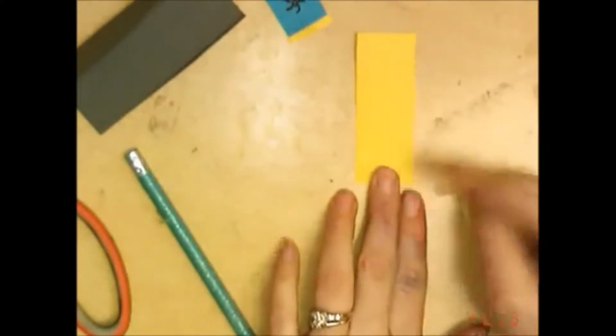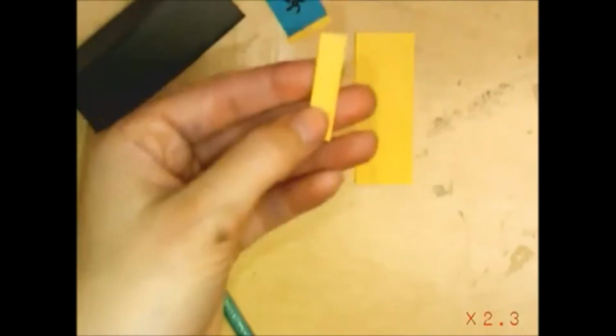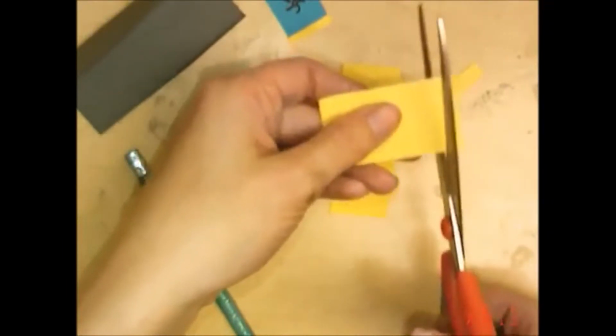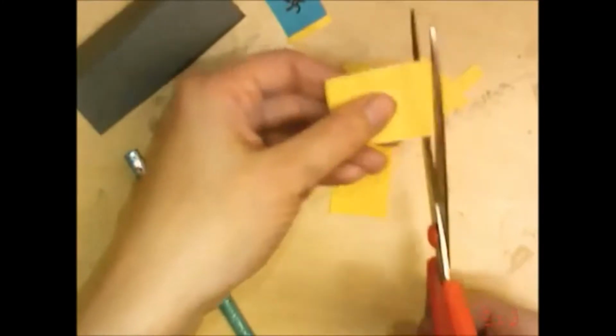Alright, and then I'm going to also make a coffee table. So this will be the top of my table, and I need to make some feet. So to do that, I need to cut little strips of paper. So I'm going to go get another one, and this way they're all the same size. I'm just going to cut 1, 2, 3, 4.